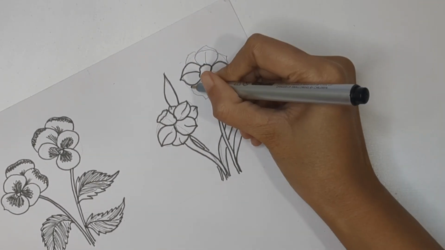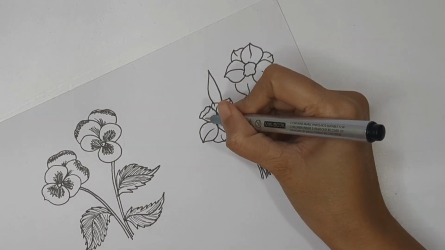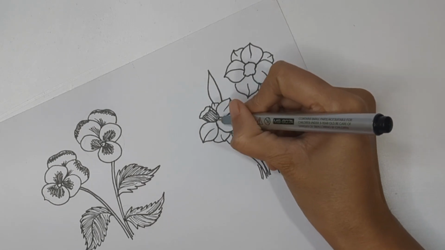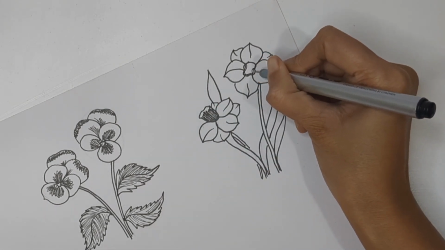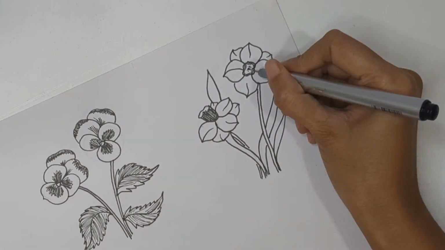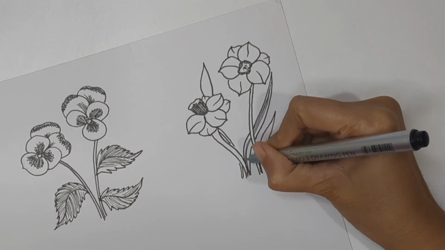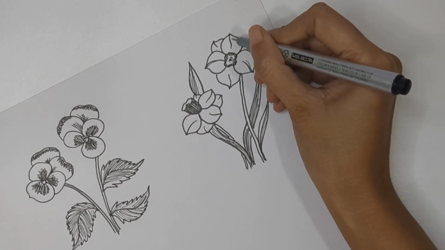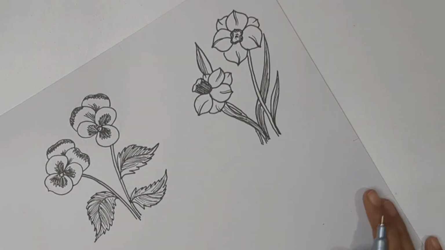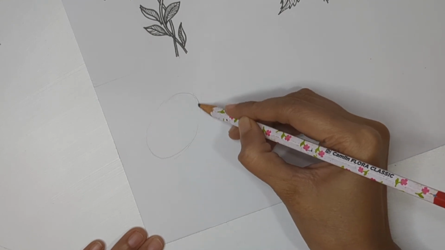Now when it comes to the daffodil, I don't want to do much detailing into it, so I am adding little shading into the center part of the flower and leaves. So I'm contouring leaves a little bit, so adding parallel lines as per object shape. You can do extra detailing around the petal also if you need. Now let's quickly move to the fourth one. So fourth one is daisy flower.